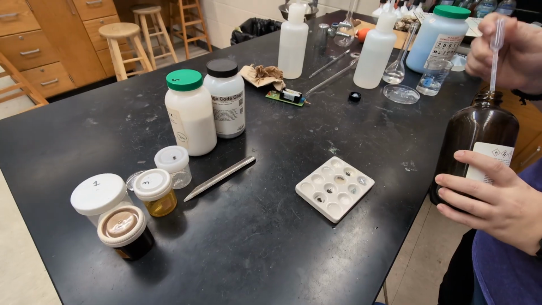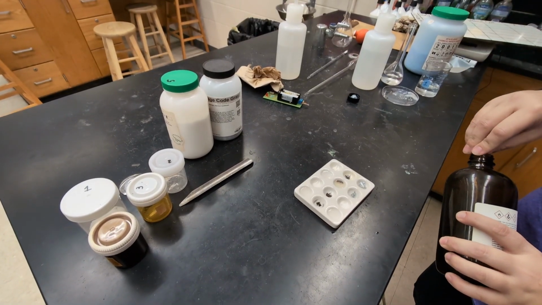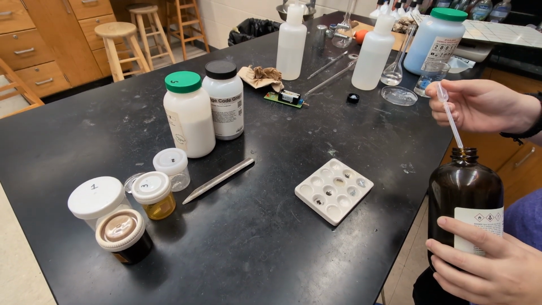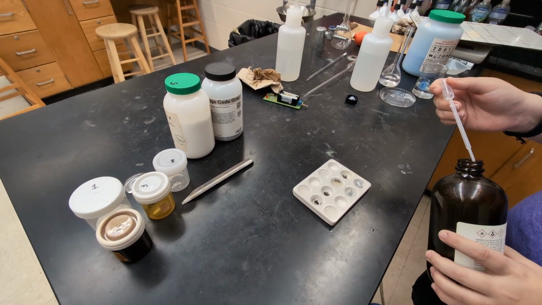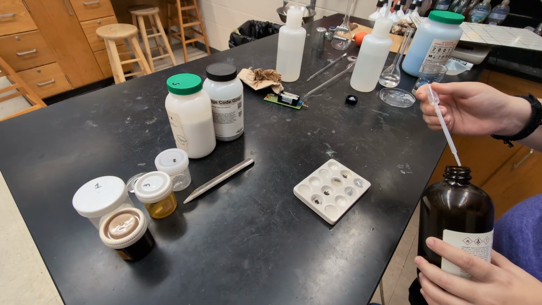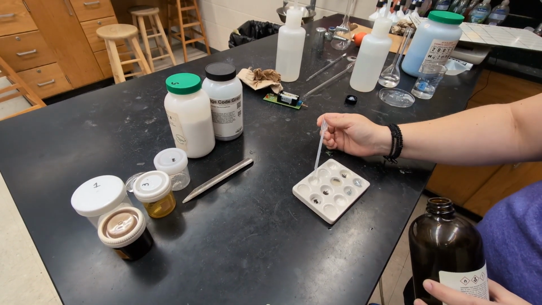Alright, our last test is we're going to test the solubility in hexane. Hexane is a non-polar solvent. So again, I'm going to use those wells that we did not put water in.